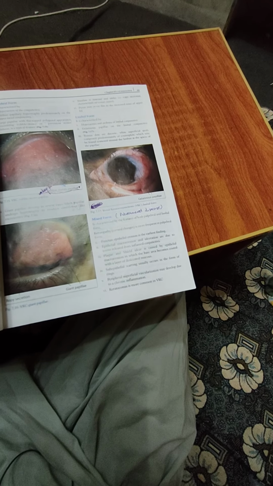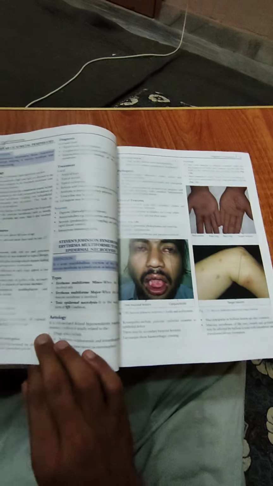Subepithelial scarring usually occurs in the form of rings. Peripheral superficial vascularization may develop due to chronic inflammation. Keratoconus is more common in VKC.